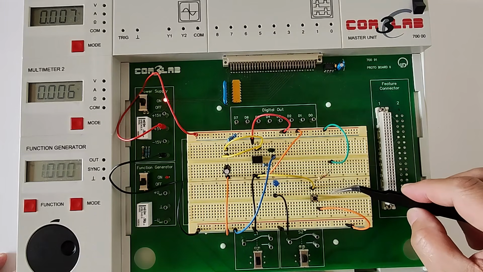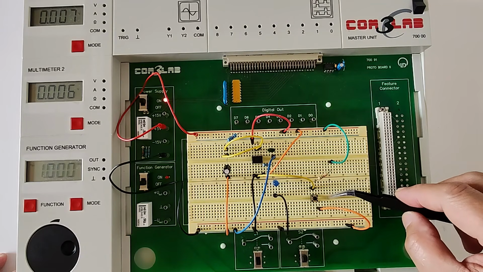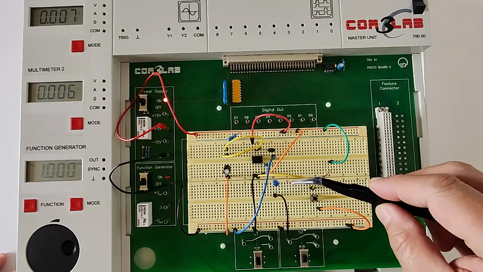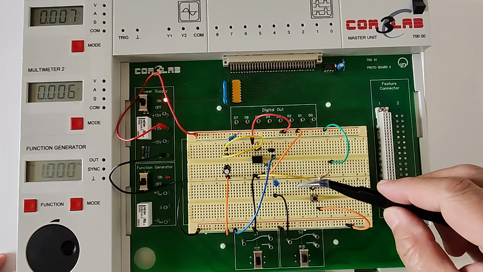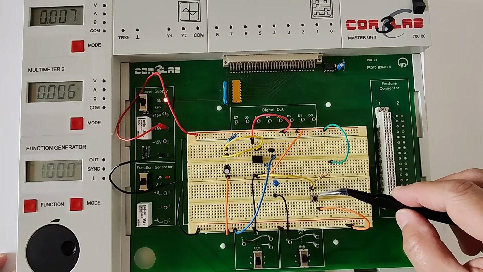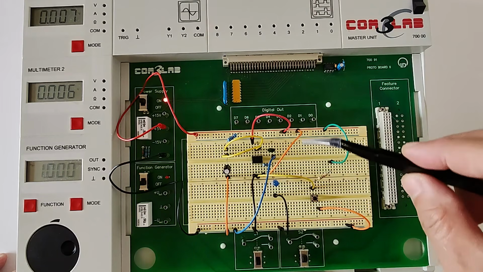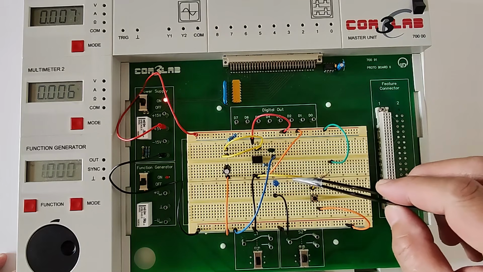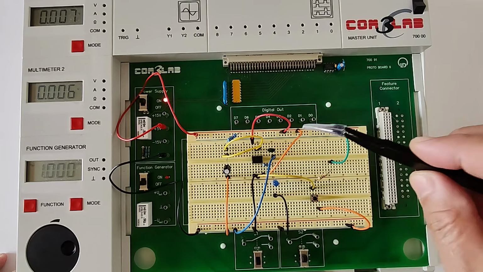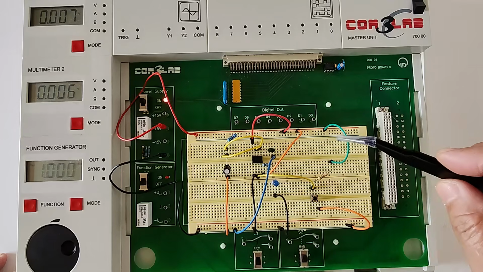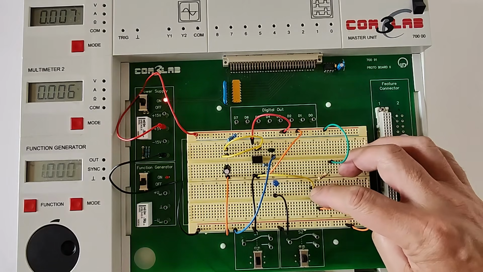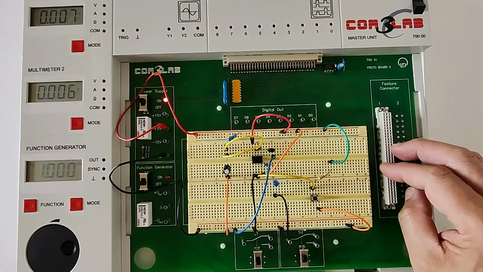Now, this is a monostable multivibrator circuit, which means right now the blue LED is off, in its stable state. However, when I press the push button switch here, the circuit will go to its unstable state. In the unstable state, that LED will be on, and it will be on for a certain period of time. Let's see if that happens. Okay, let me press the push button switch here. See there.